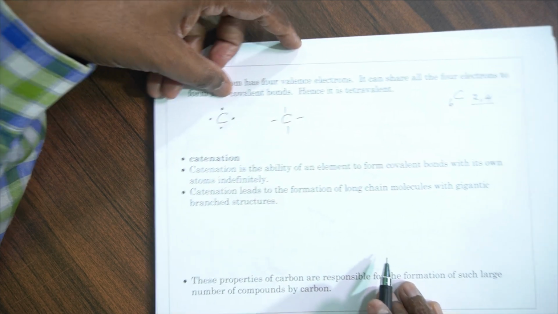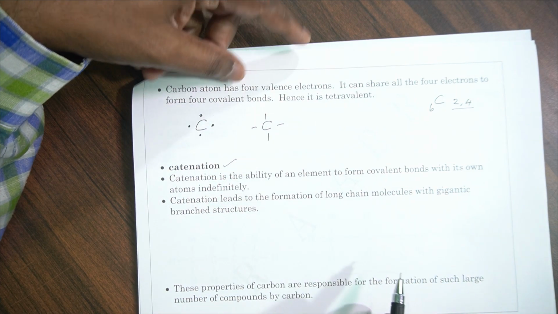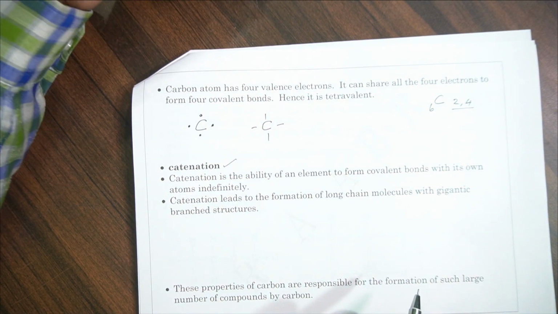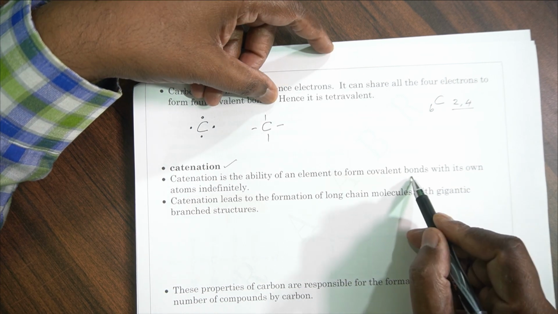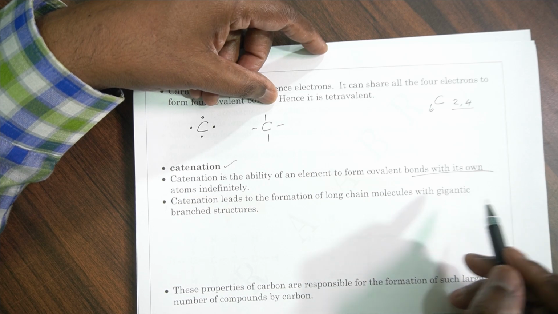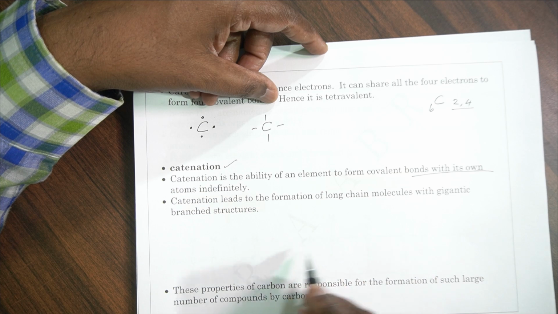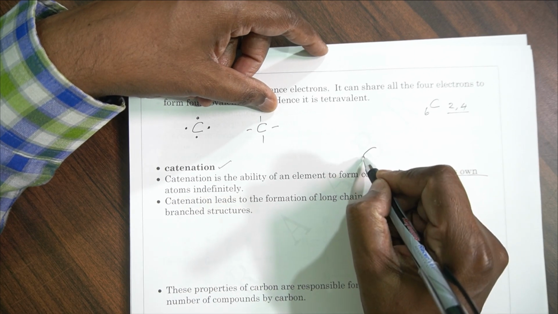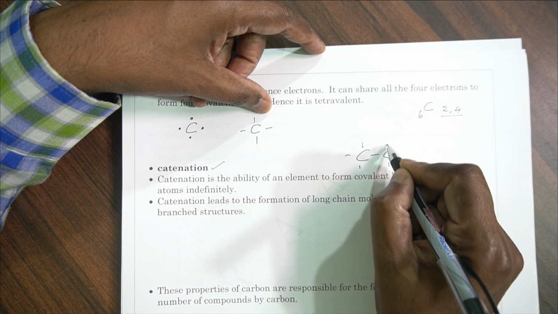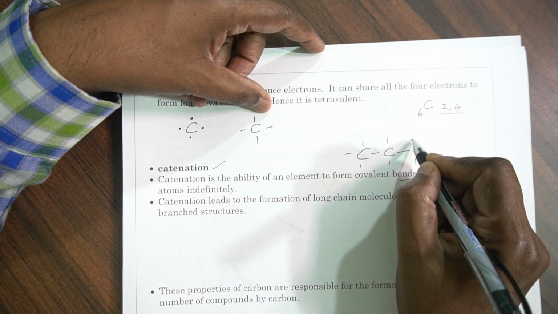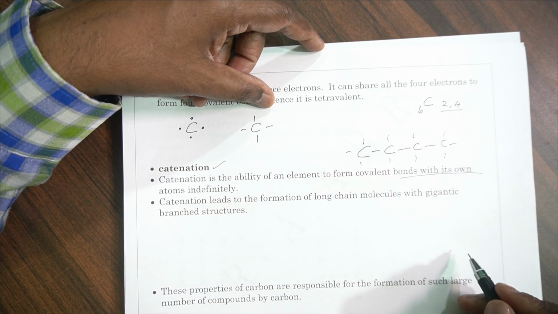The second property of carbon, that is a unique property, is catenation. What is catenation? It is the ability of an element to form covalent bonds with its own atoms indefinitely. So for example, a carbon atom can link on all 4 sides. It can link with another carbon atom. So it goes on endlessly like this. So this is the property of catenation.